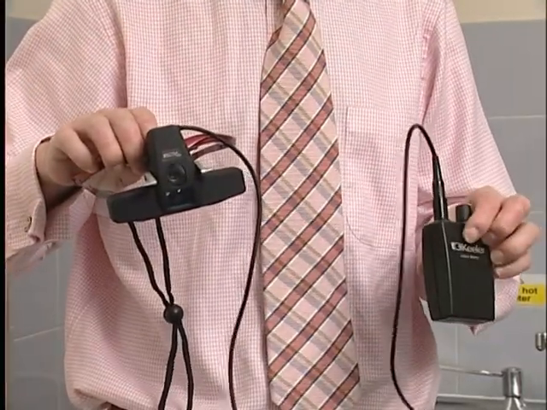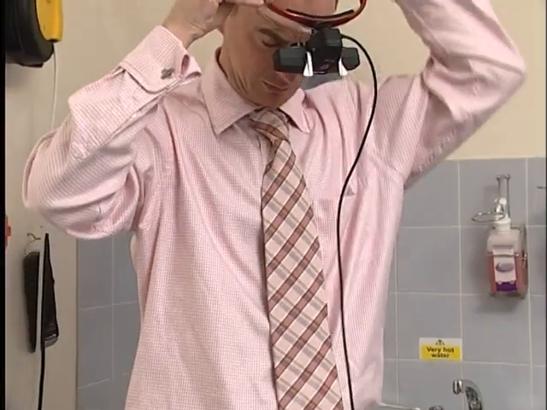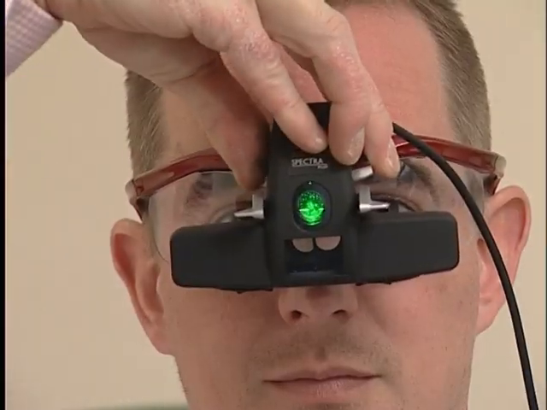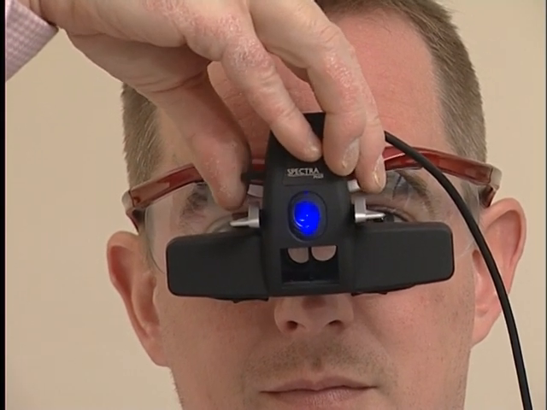There is a simpler version of the head-worn indirect ophthalmoscope, which is worn on glasses and has a separate back-worn battery pack. There is less selection available on the light sources, but this simplification is reflected in the price.